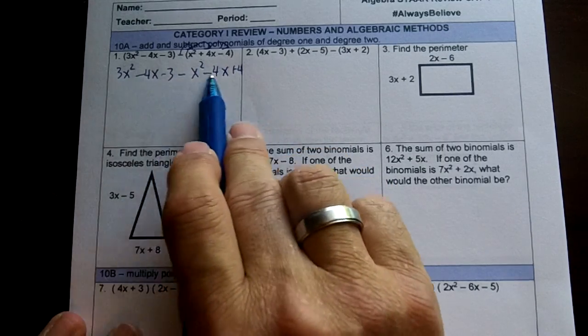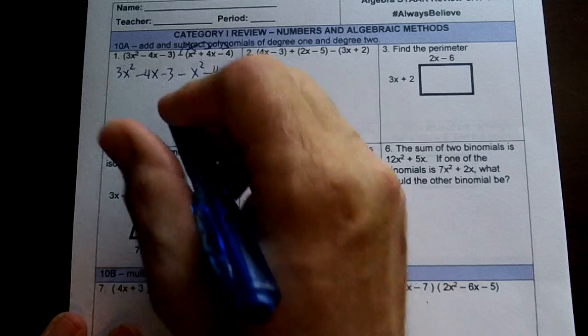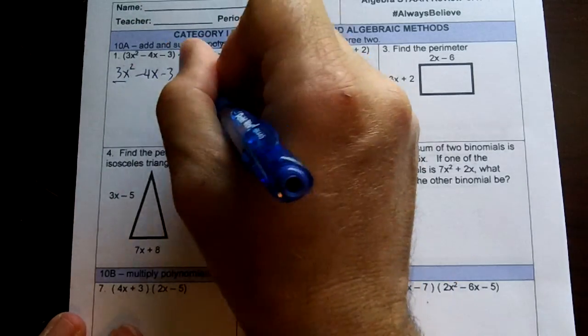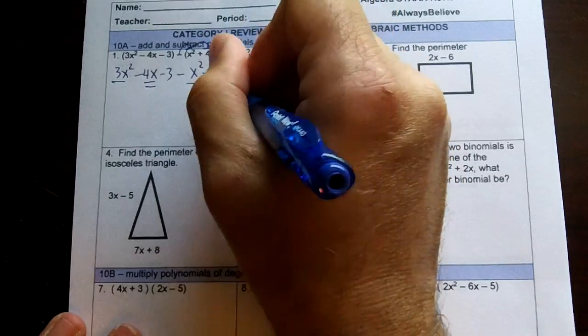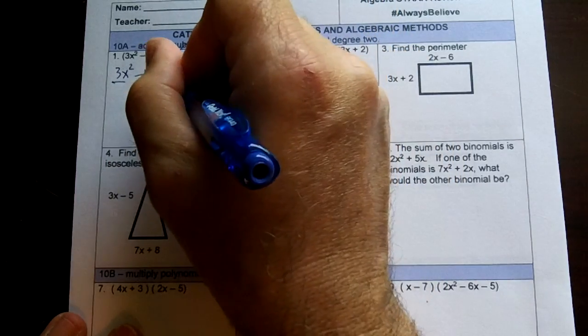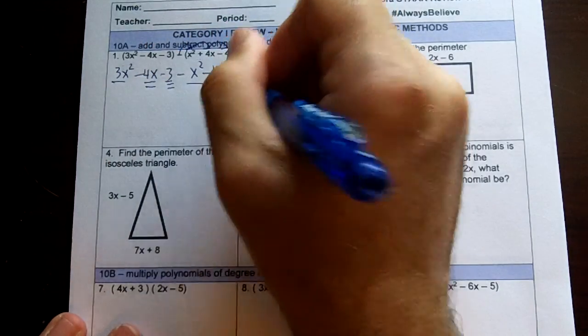Now then, I'm going to combine my letters and my constants. I'm going to single underline the terms that go first, which are my x squares. I'm going to double underline the letters, which are 4x and 4x. And I'm going to triple underline the constants.